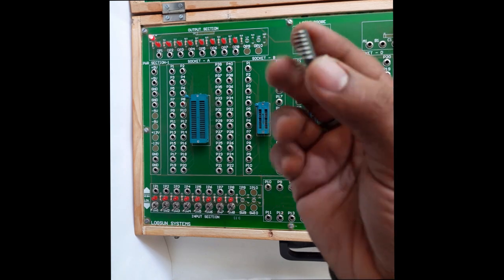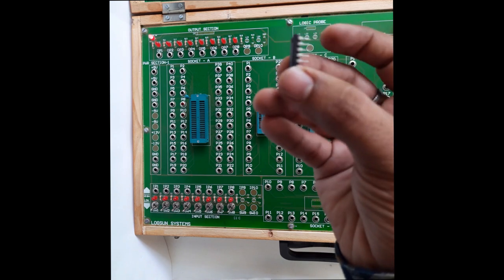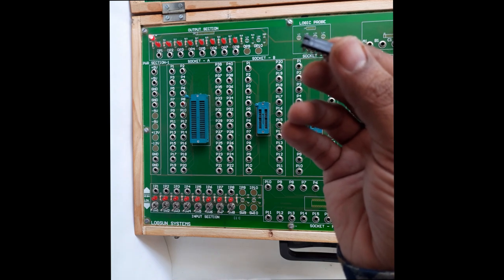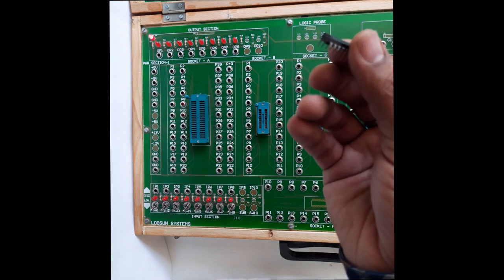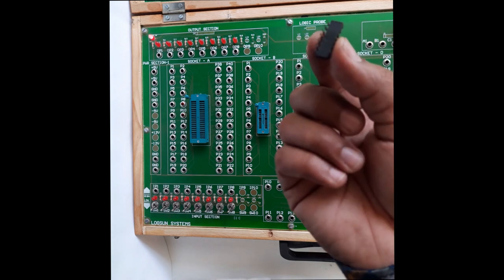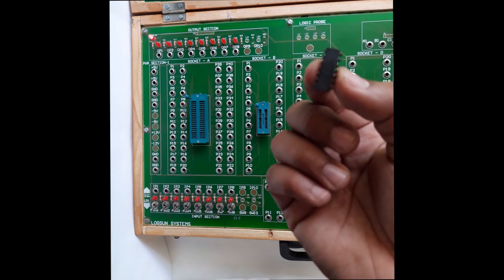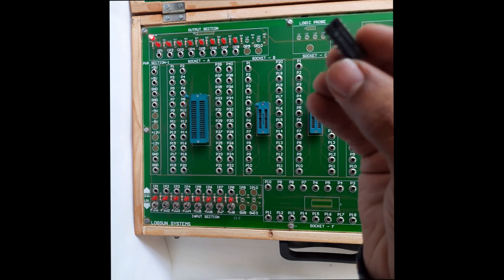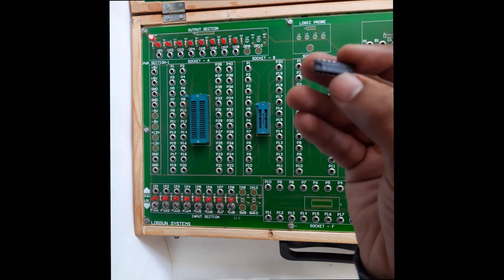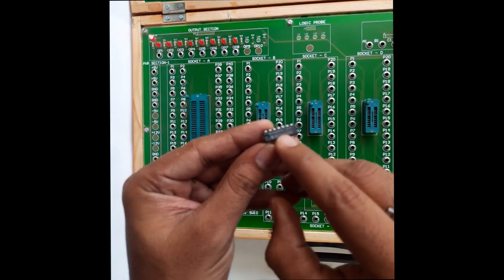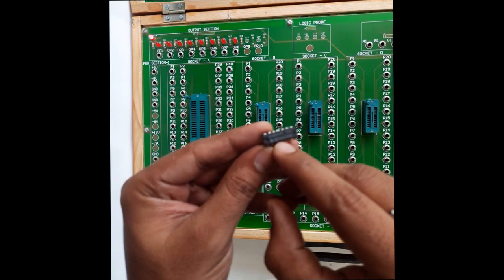If any one pin is broken, you should not consider this IC for your experiment. Don't use the IC if any pin is broken. Here a number is assigned on each IC, as you can observe.